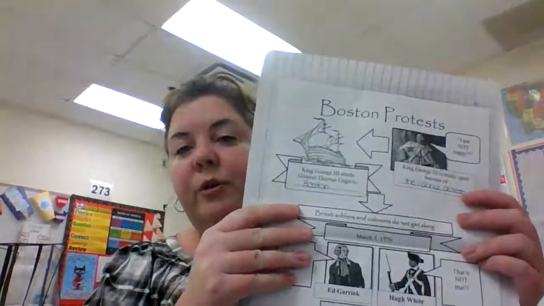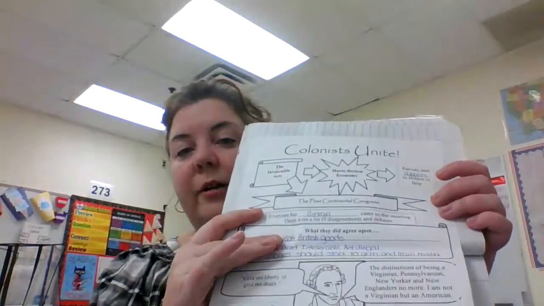Okay? And all of the information for this page, okay, and also the Boston protests, as well as about the colonists uniting.